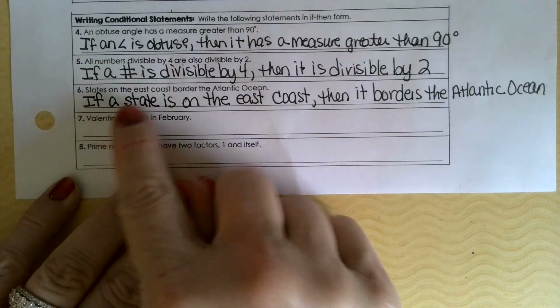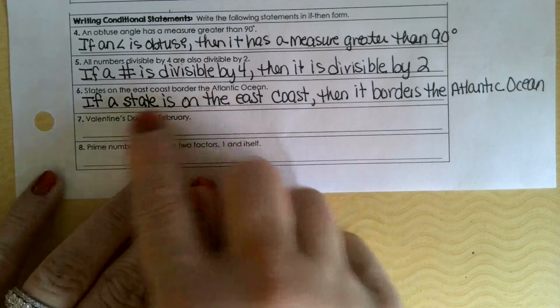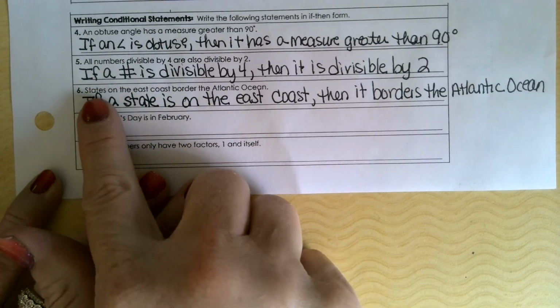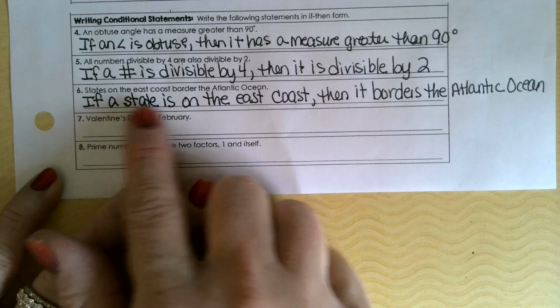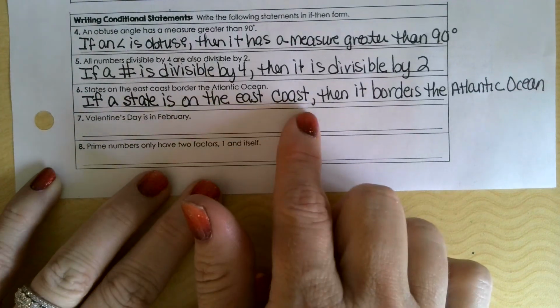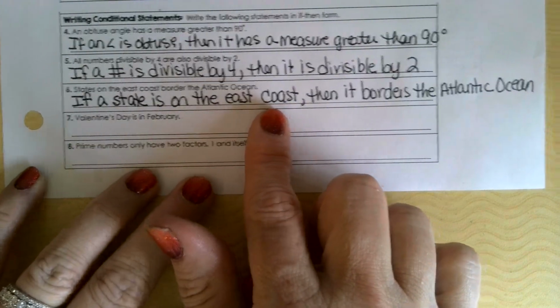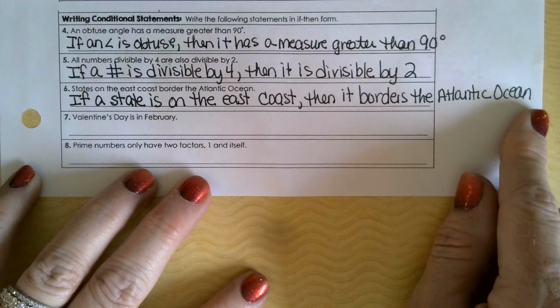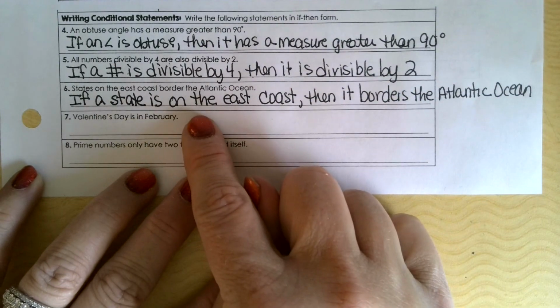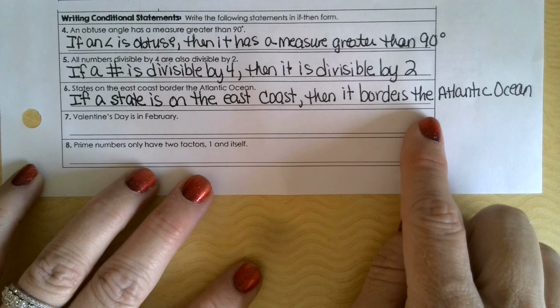If a state is on the East Coast, and you can have anything similar, because I know they had plural, and it's okay because I'm talking about the same thing. If a state is on the East Coast, then it borders the Atlantic Ocean, okay? So that is the best way to write that.